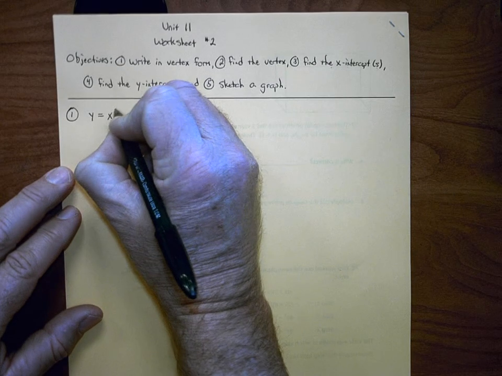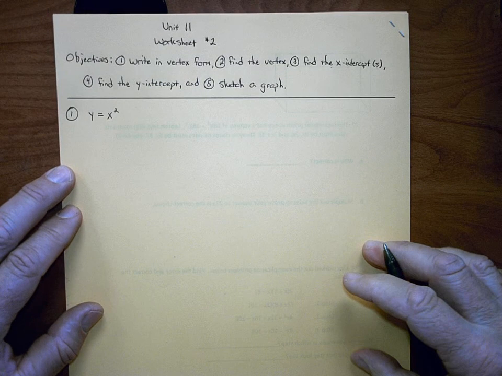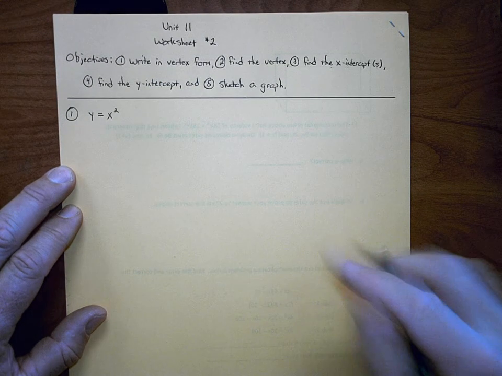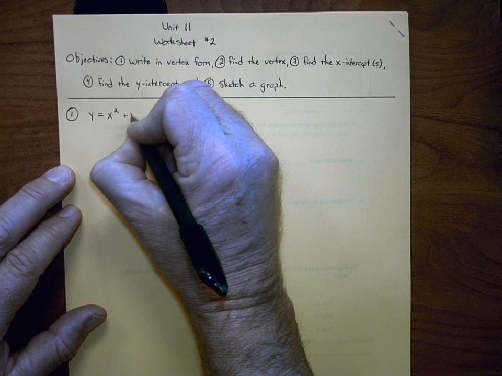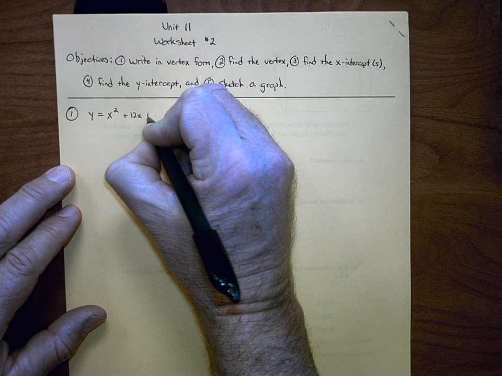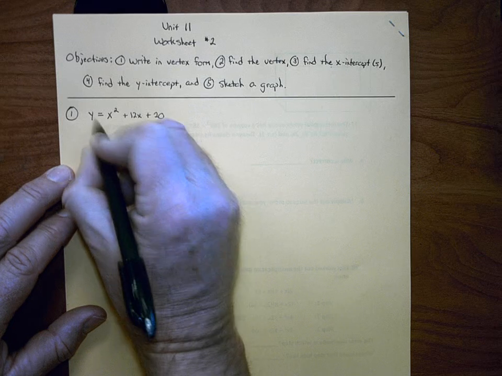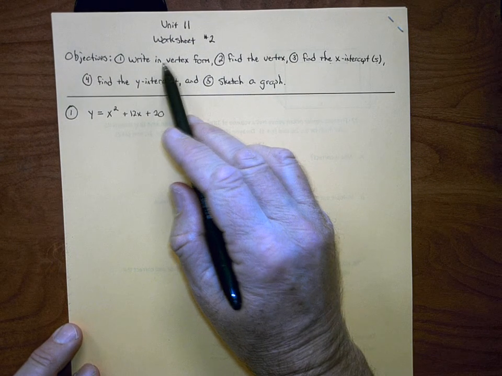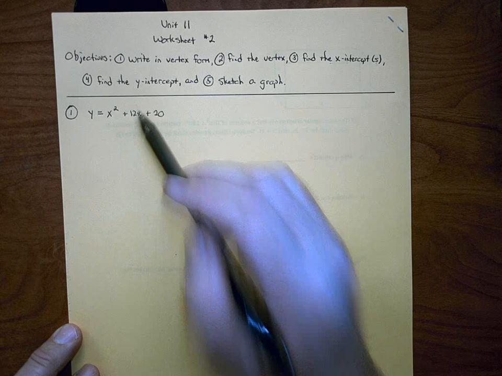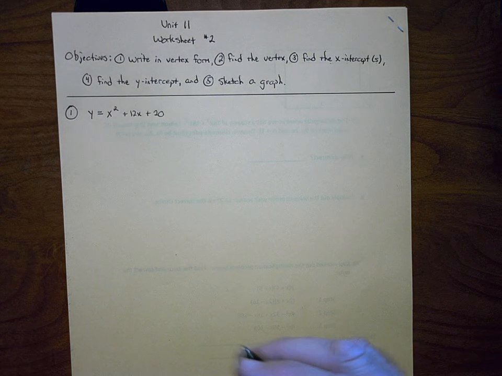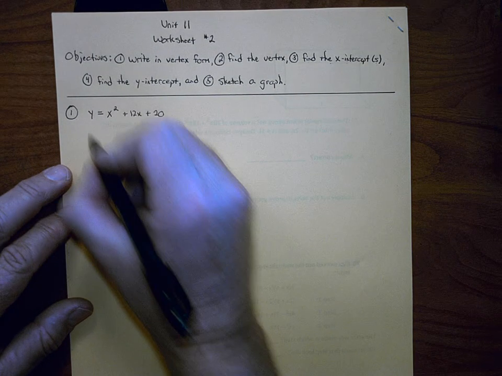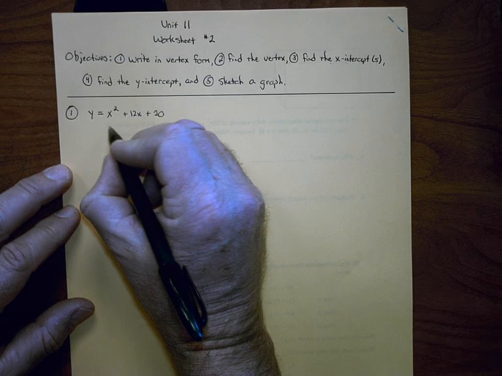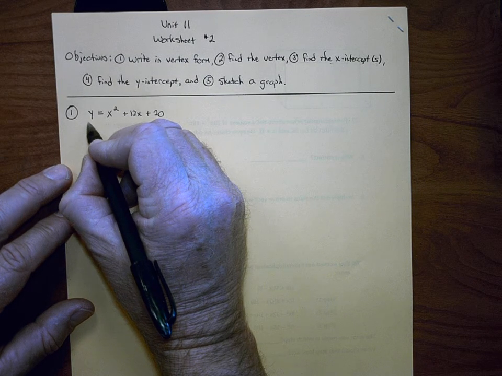So number 1, y is equal to x squared plus 12x plus 20. Okay, so if you notice, this particular equation is in standard form. All right, so the first thing that we want to do is write it in vertex form. So how do we change an equation from standard form into vertex form? Remember, we're going to do the process which is called complete the square.